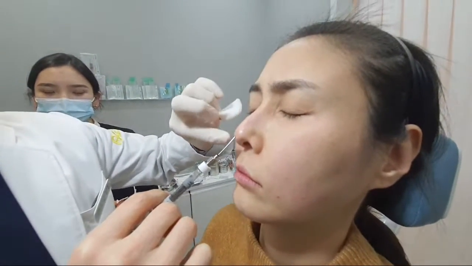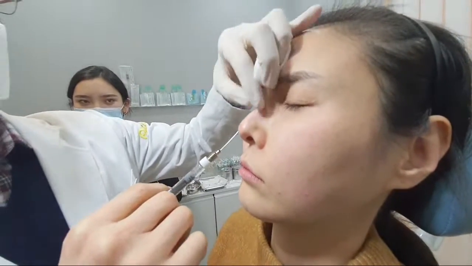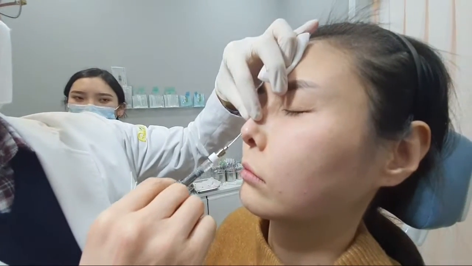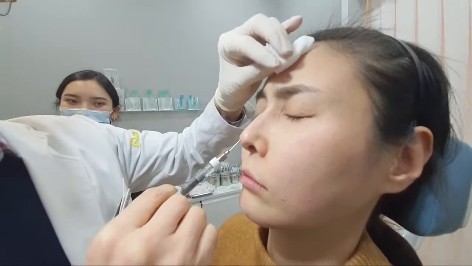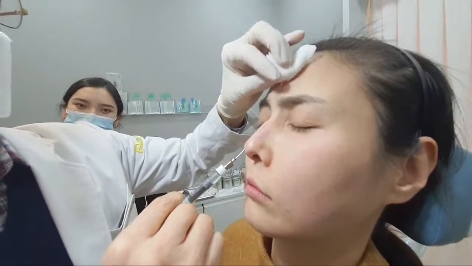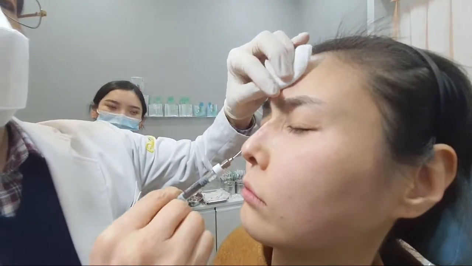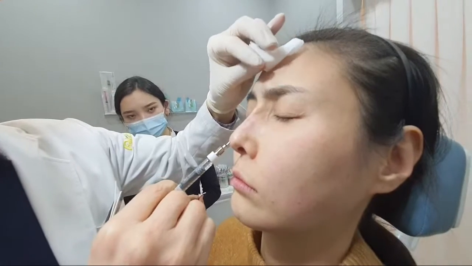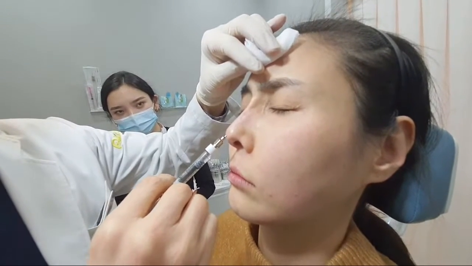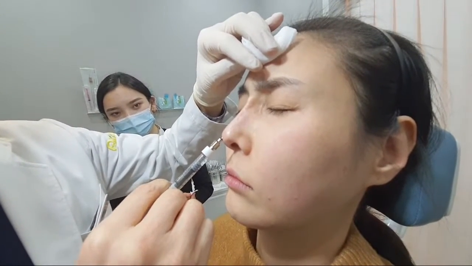So in the anesthesia, he only made the anesthesia at the tip of the nose instead of the rest of the bridge of the nose. Only the tip of the nose is necessary for anesthesia.